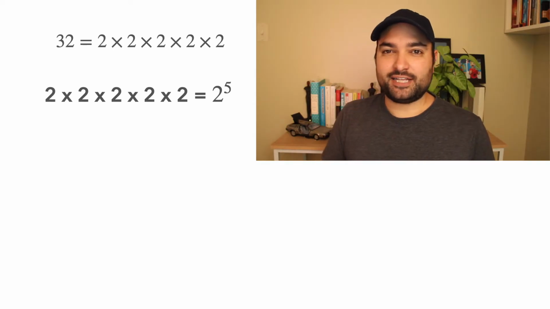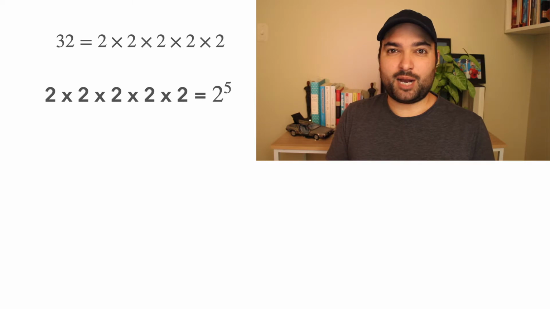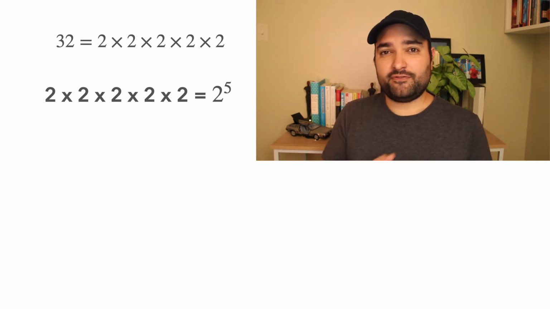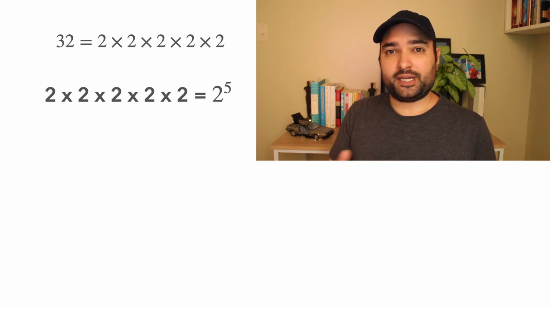Whoa, now hold up just a moment. I want to dissect this answer just a bit further so I can show you a couple of neat things about exponents and what we can learn from this. It's pretty simple here to say that I have 5 2's in repeated multiplication, so I can simplify that to 2 to the power of 5.